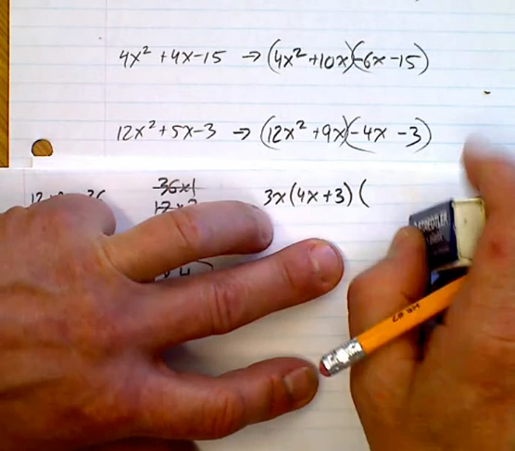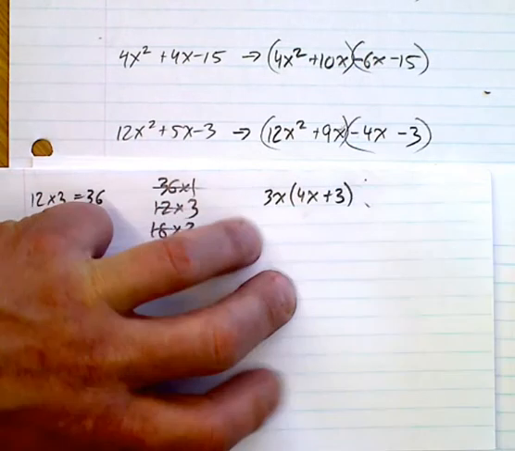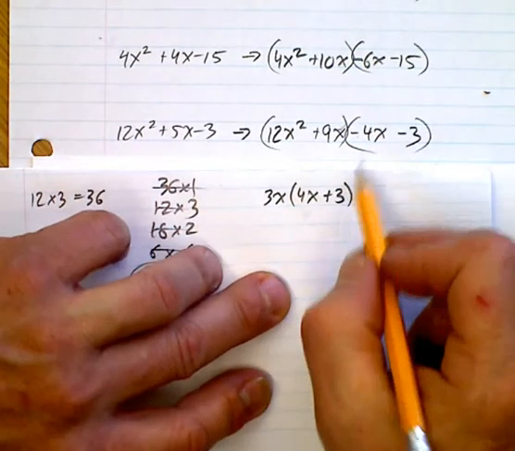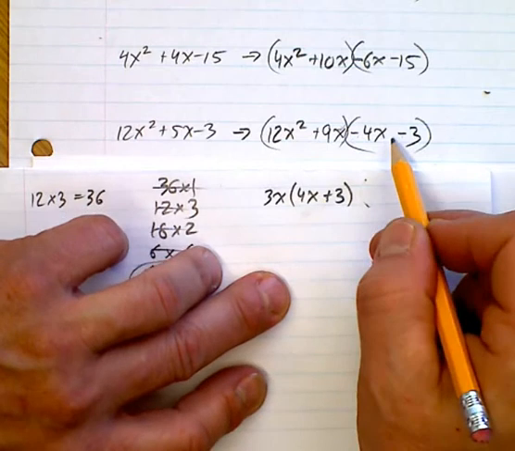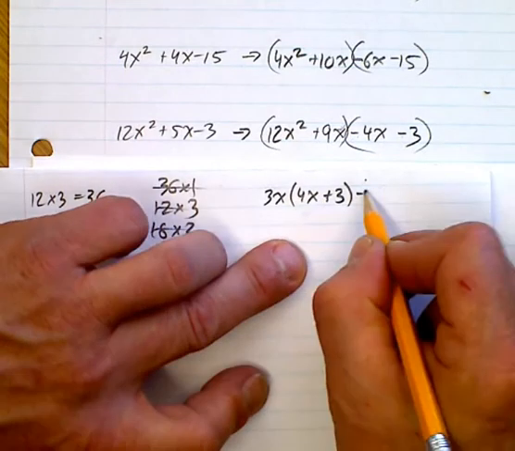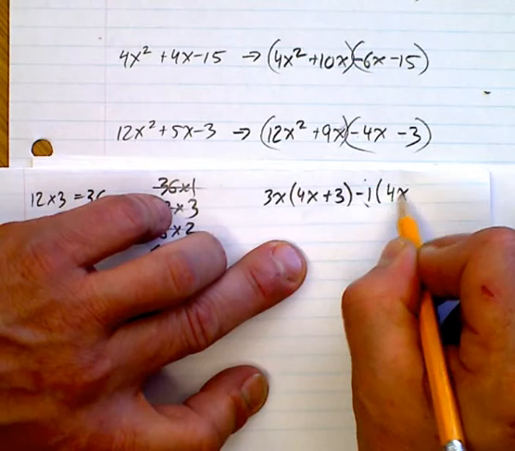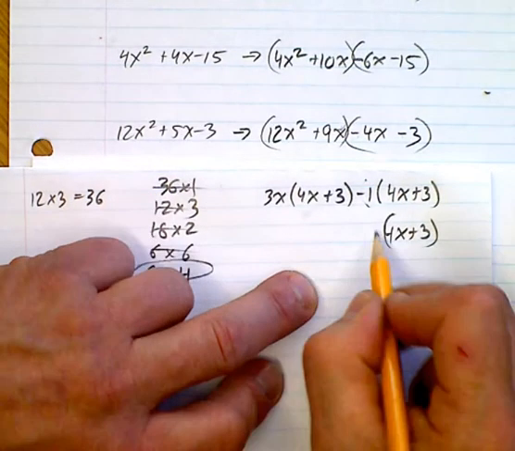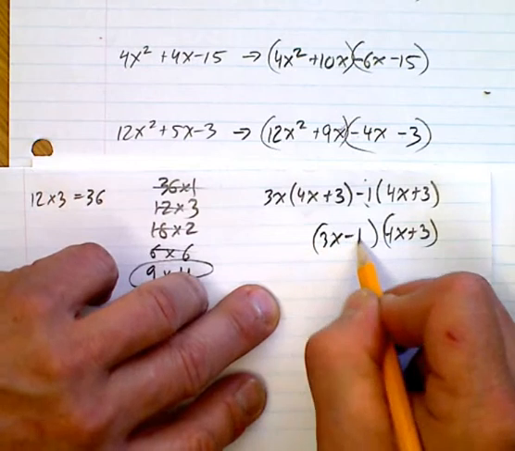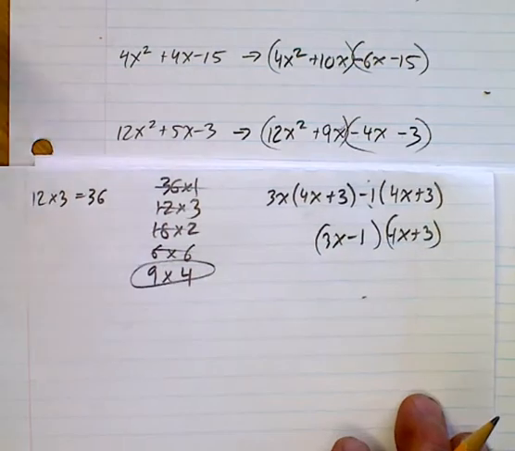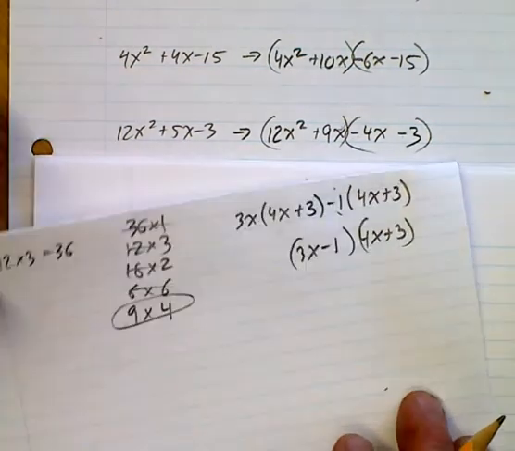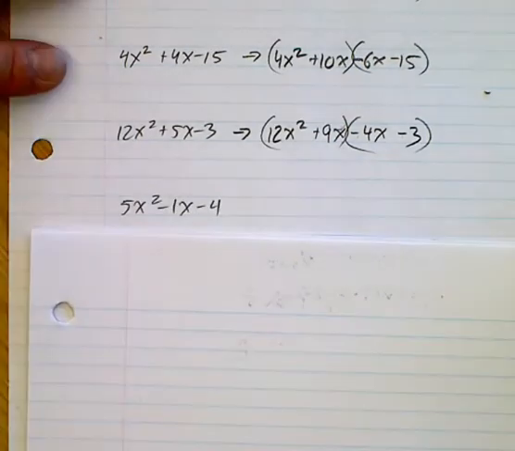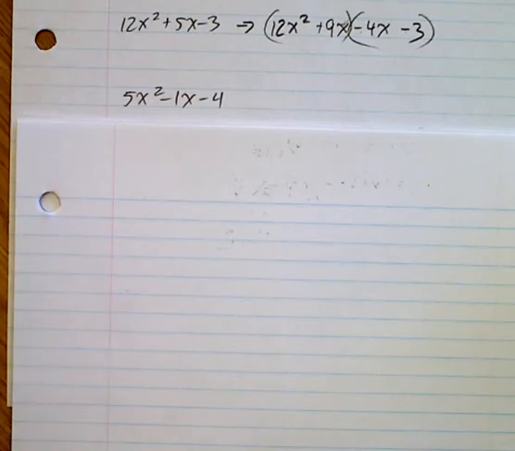This is kind of weird, right? I want this to look like that, and they're pretty much the same, but it's different signs. So if you take out a negative 1, it turns into 4x plus 3, and all of a sudden it works out, and you can see that I have 3x minus 1 there. Okay, I've got 2 more examples. Let's give this one a shot, see what you have, ladies and gentlemen.